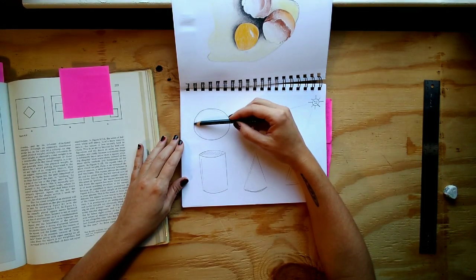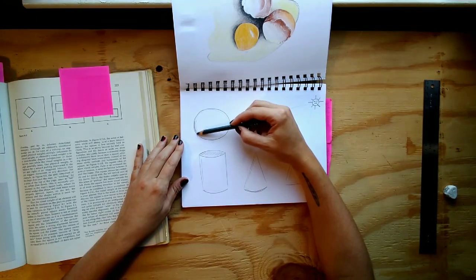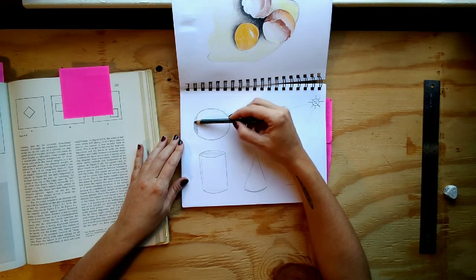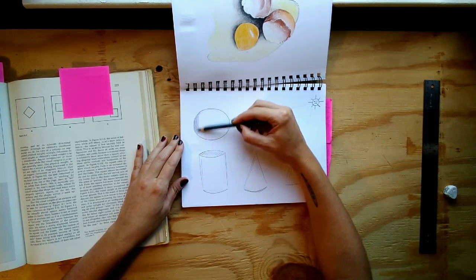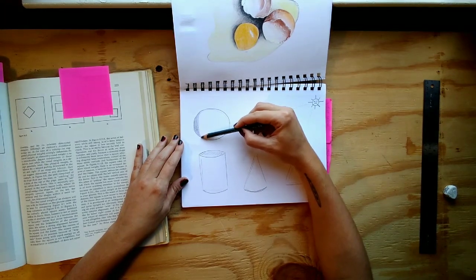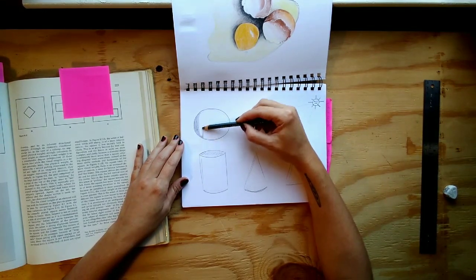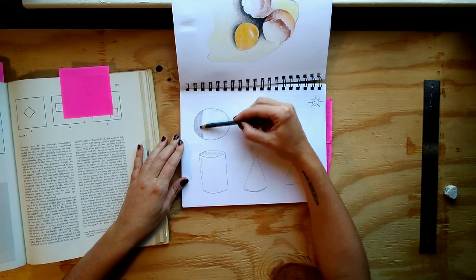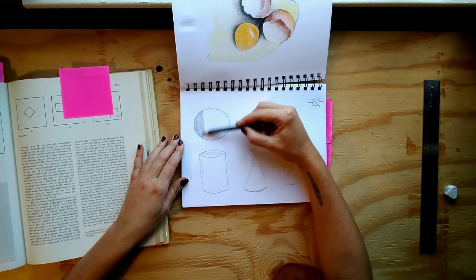What I do is I like to fill in most of the shape with a mid-tone, except for the absolute lightest parts. I like to fill in definitely the darkest parts with that mid-tone, and notice my up and down ovular motion that is consistent.